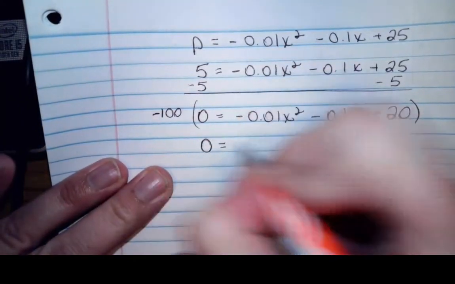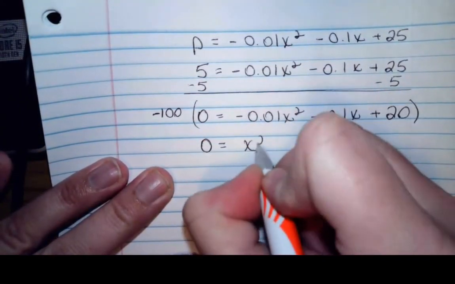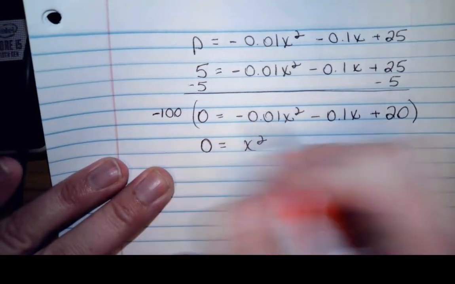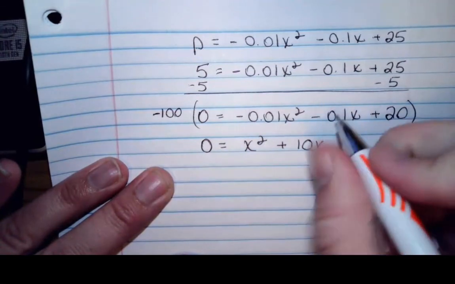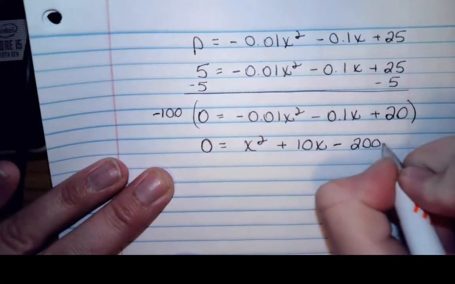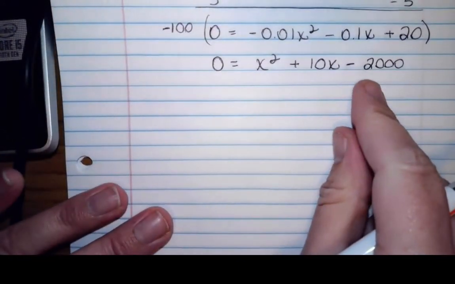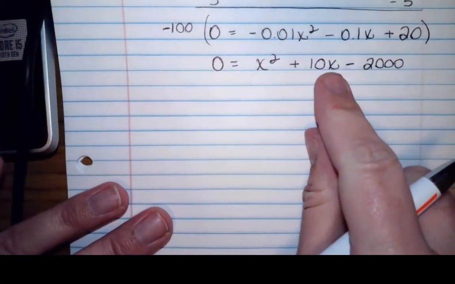So I've got 0 equals positive 1x squared plus 10x minus 2,000. I need 2 numbers that multiply to negative 2,000 and add up to positive 10.